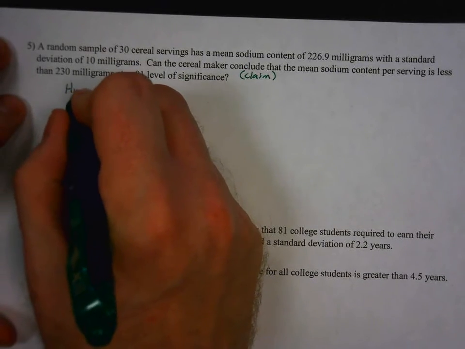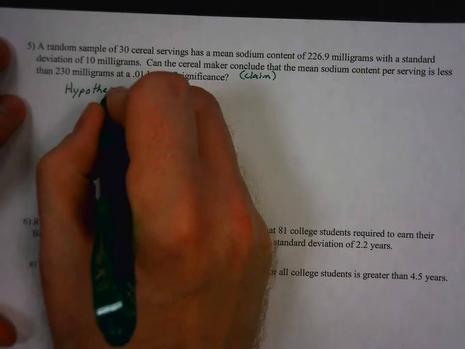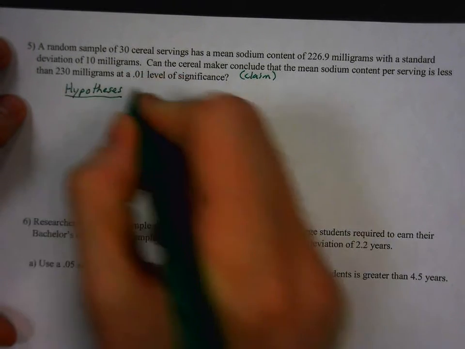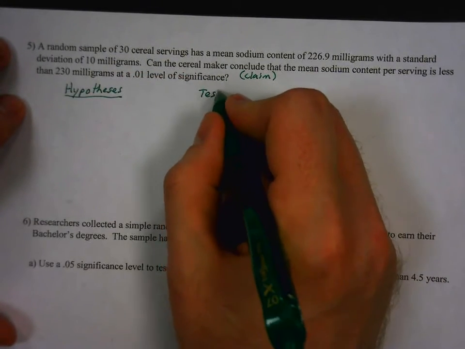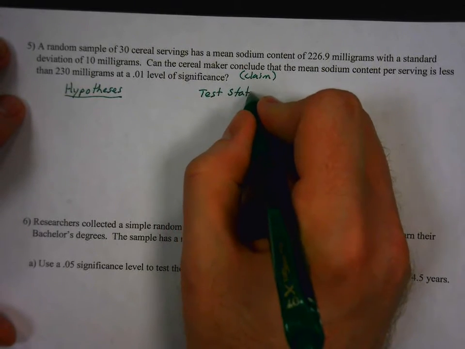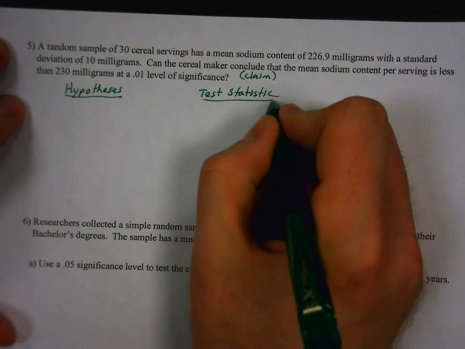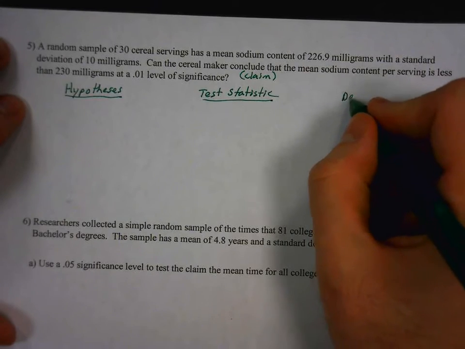So remember the 3 stages of hypothesis test, the way that I show you. You have to state your hypotheses. You calculate your test statistic. And then you make a decision.